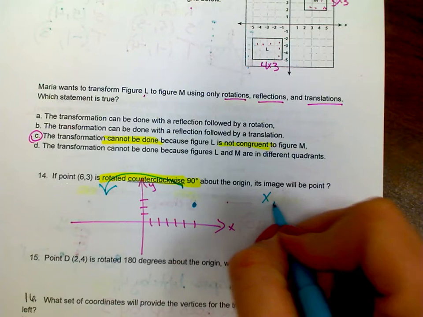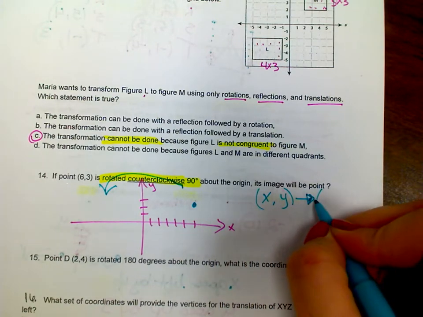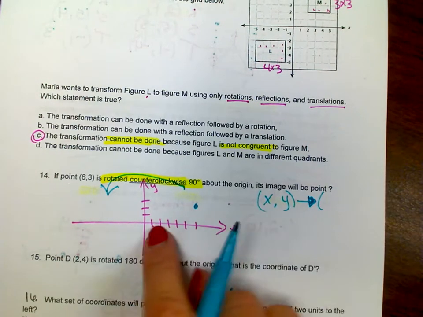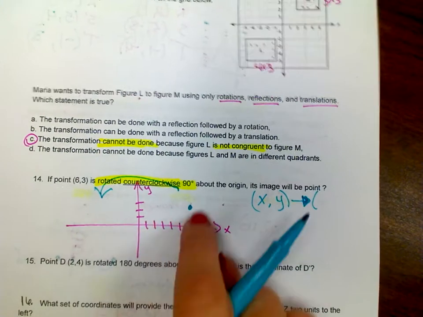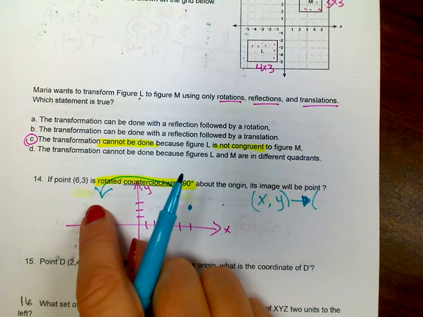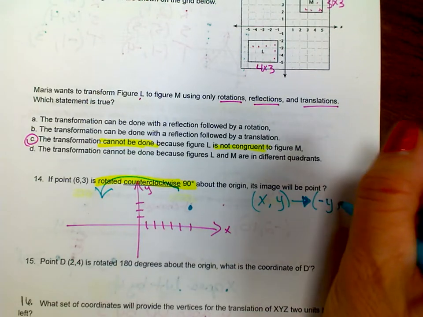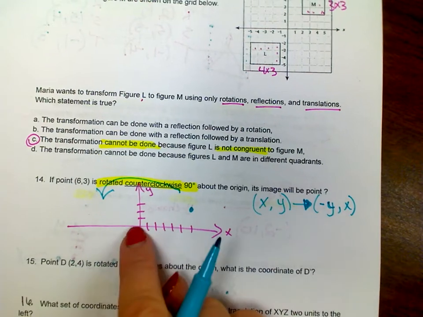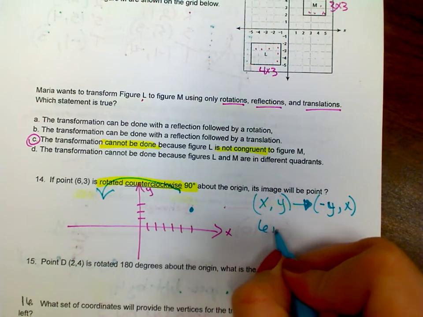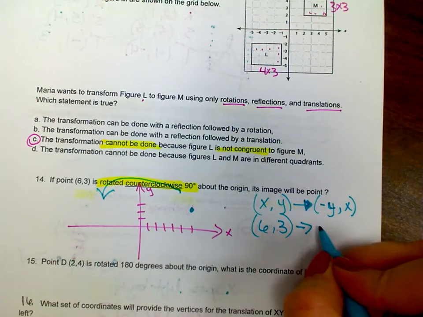So your x, y would go to, the rule would be, what's changing? Your x is changing, okay? And your y, because it's going to be rotated. So y, opposite of y, and x. So if it's 6, 3, the rule says it's going to be rotated counterclockwise.